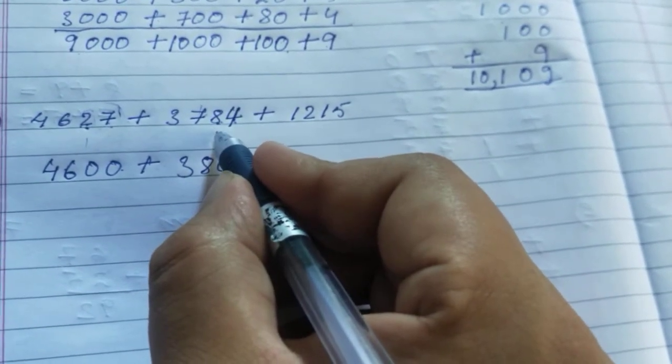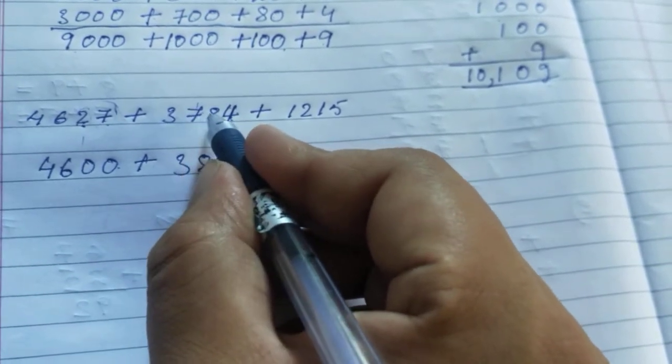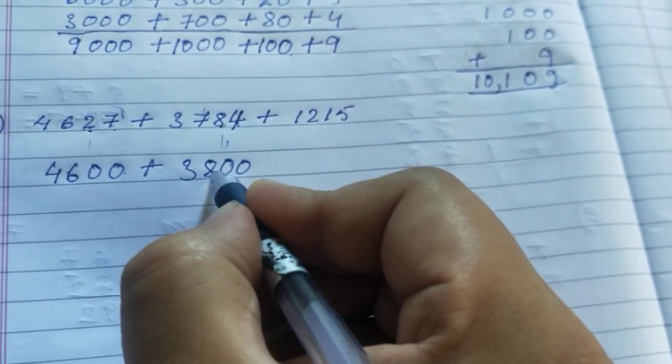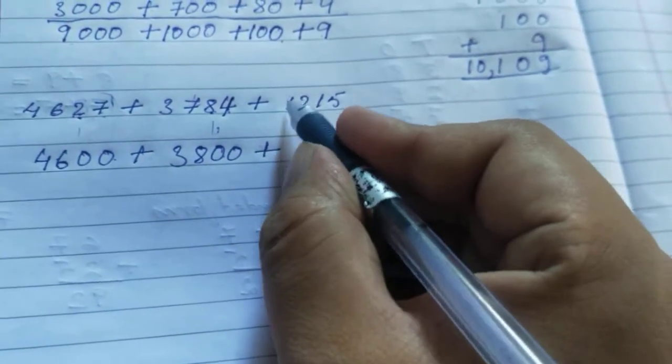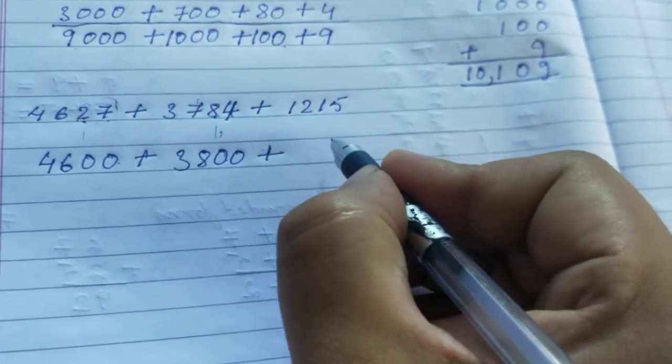So the number when you round off 3784 to its nearest hundred will be 3800. Plus now the third number is 1215.